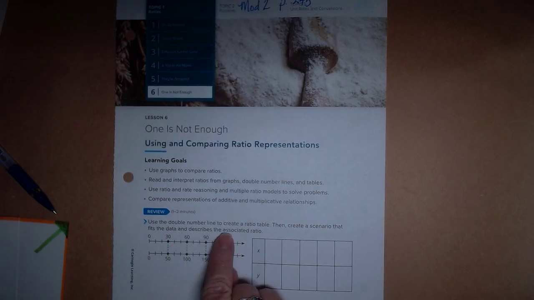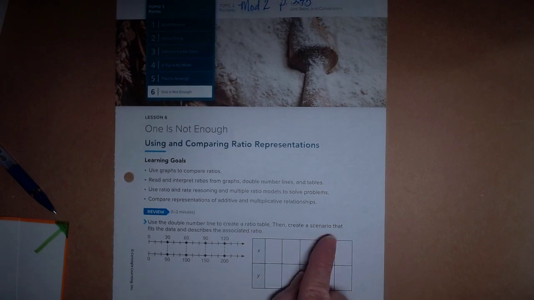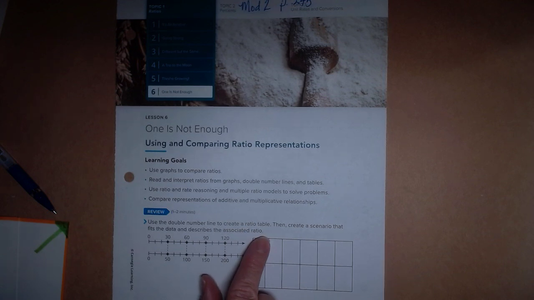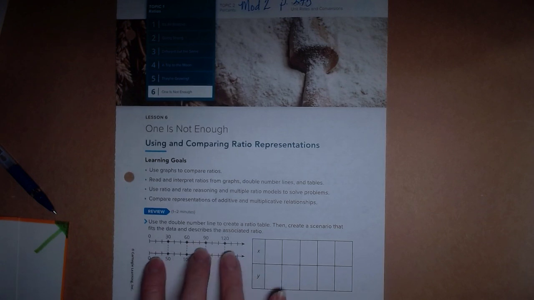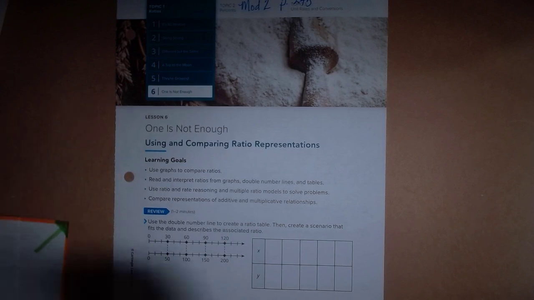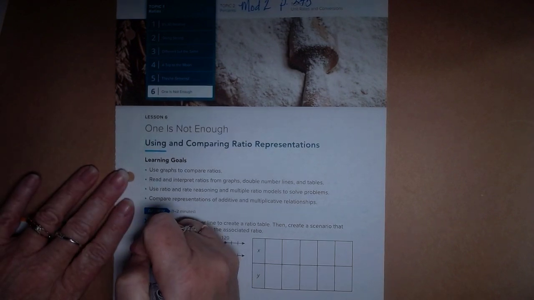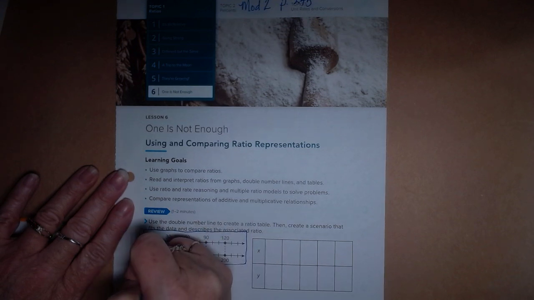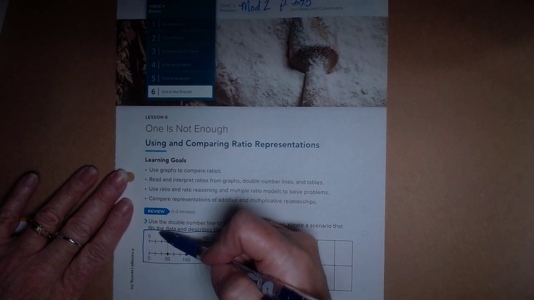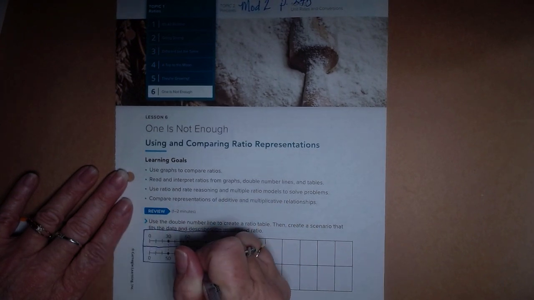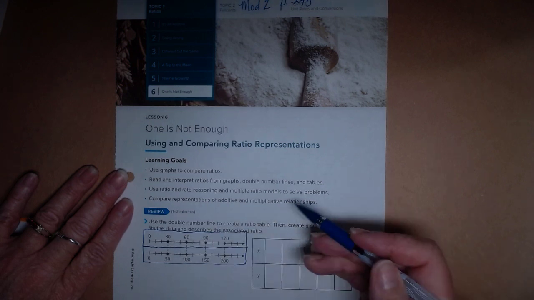Quick review. Use the double number line to create a ratio table, then create a scenario that fits the data and describes the associated ratio. Okay, so I've been saying that double number lines are literally just the same as a table. So, like I can just kind of box this in, and if I thought about lines separating here, like in a table form, I'd draw this right down through here. And then we have these different parts.